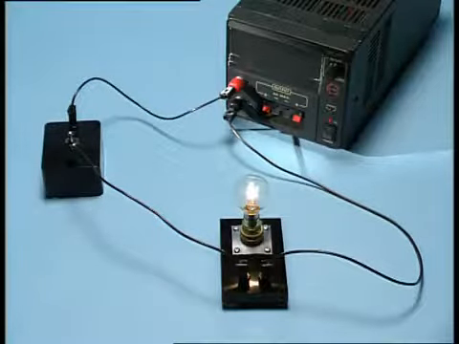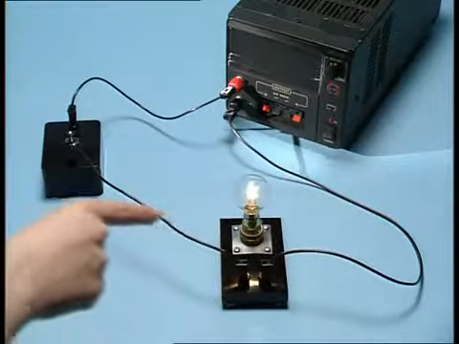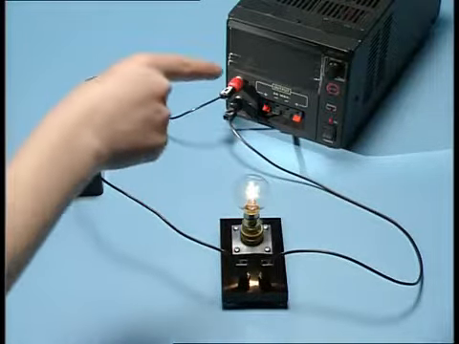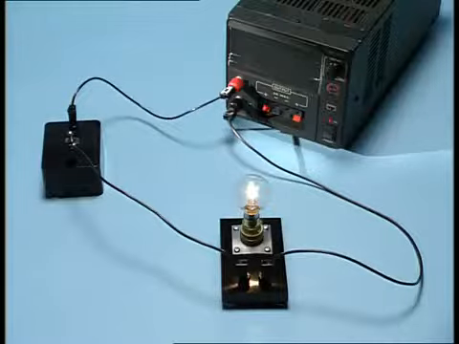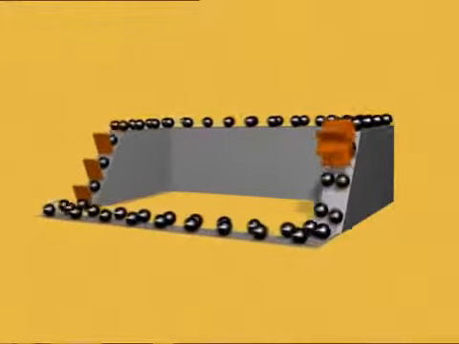Electric current is a flow of electrons. Electrons are negatively charged, and so they travel away from the negative terminal and towards the positive terminal. This model helps explain what happens in a circuit.